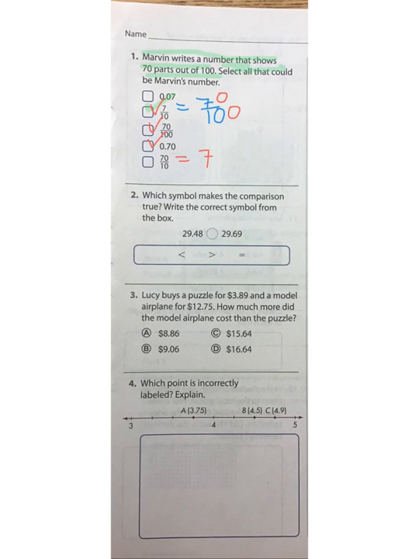On your test, you're going to have one very similar to this. Make sure that you understand that 7/10ths is the same as 70/100ths, and how to write the number as both a decimal and a fraction.